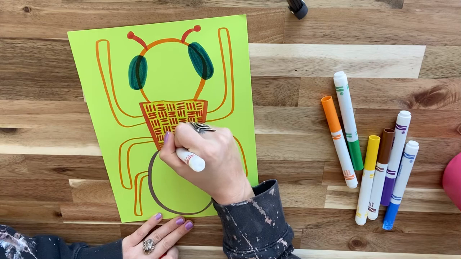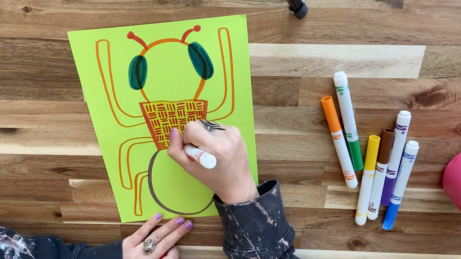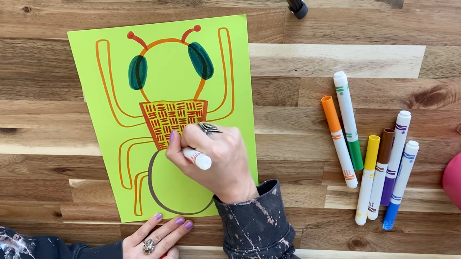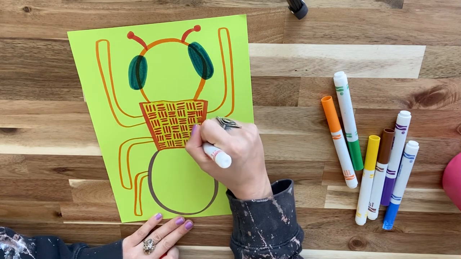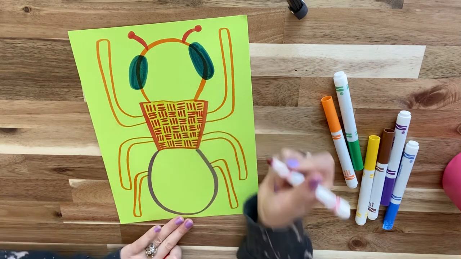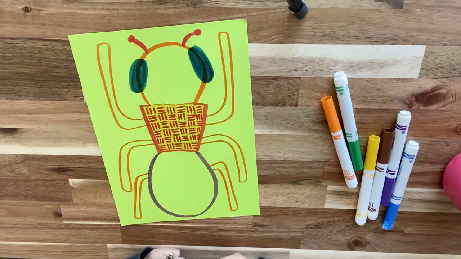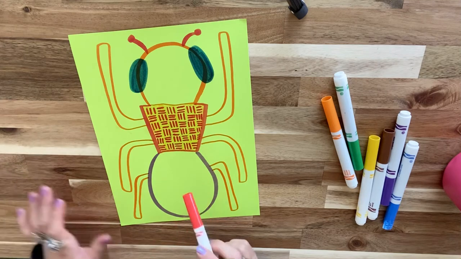And then 1, 2, 3, change direction. 1, 2, 3, change direction. 1, 2, 3. There we go. And that is our successful pattern that we have on our thorax of our beetle. Now we're going to do the bottom part.